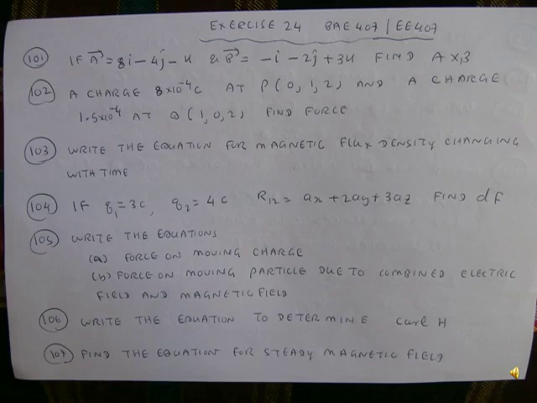And based on those examples and theory, we have to do the exercise 24 for the BAE407 and EE407. So question 101 is A equal to i minus 4j minus k and B equal to minus i minus 2j plus 3k. Find the A cross B.